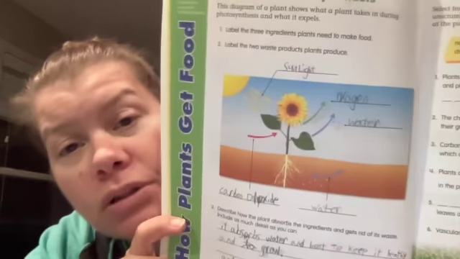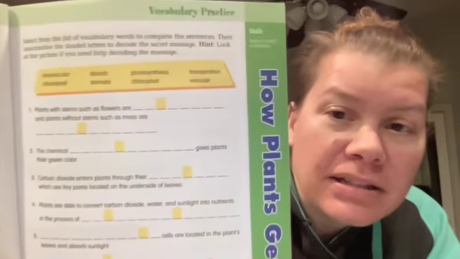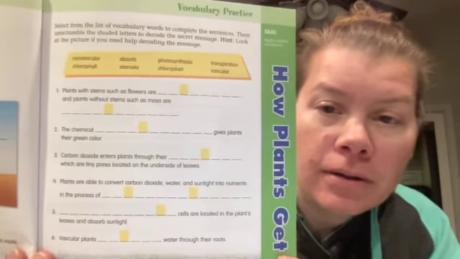And then a visual literacy page. And can you see it good? So each one of those is just going to let them apply what they're learning in a little bit different way. And then a vocabulary practice page. And then 1 or 2 hands-on activities.